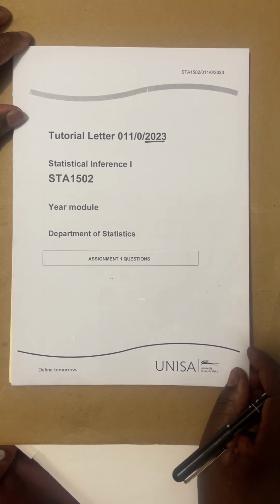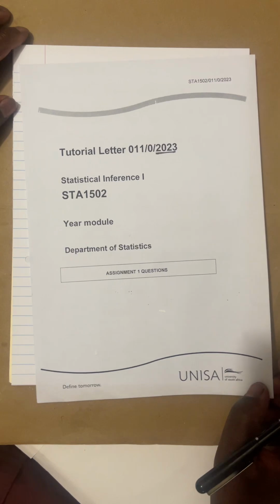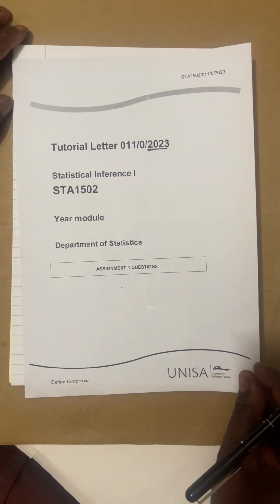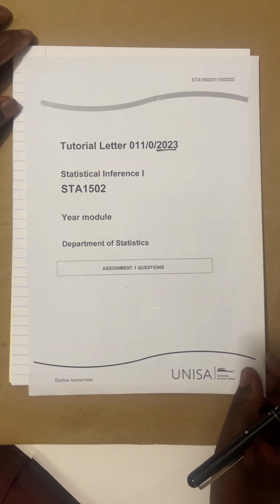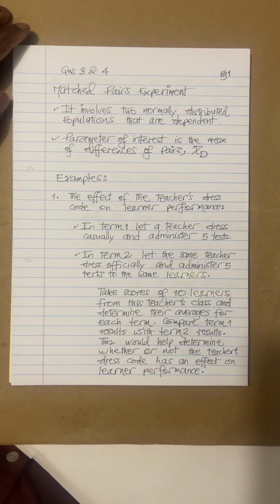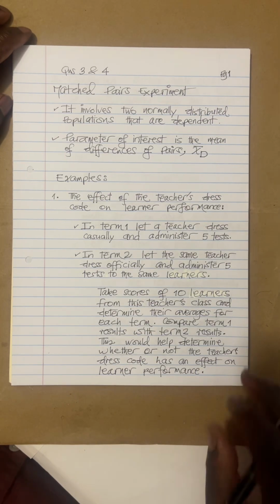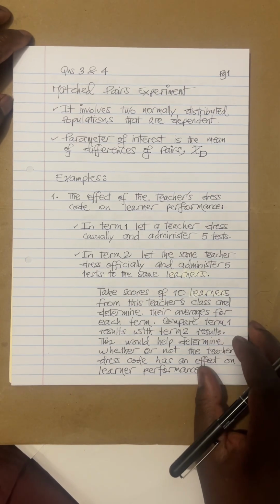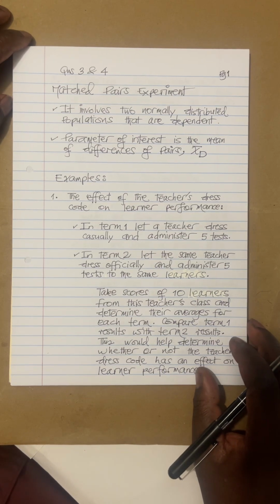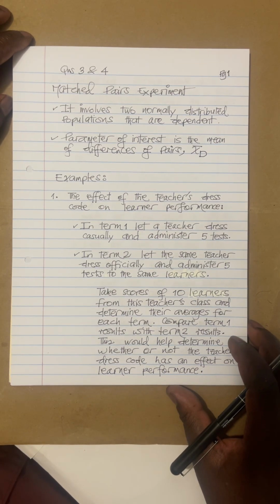Now questions 3 and 4 involve what we call a matched pairs experiment. So I want to give a brief explanation of the concept of matched pairs experiment. It involves two normally distributed populations that are dependent. The parameter of interest is the mean of differences of pairs, and that's X bar D, capital D there.